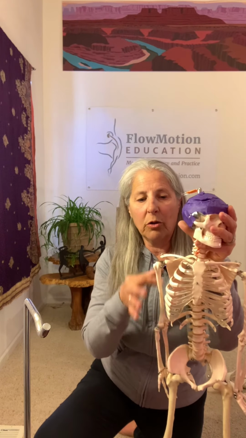One image that's in just about every textbook I've ever looked at, and I'm a textbook junkie, so I have a lot of anatomy and biomechanics books, it's a little bit of a problem, is the bucket handle image. Each rib is like a bucket handle, so you've got bucket handles on both sides and up and down the rib cage. The image is that as you inhale, this bucket handle lifts. And that's a big exaggeration.